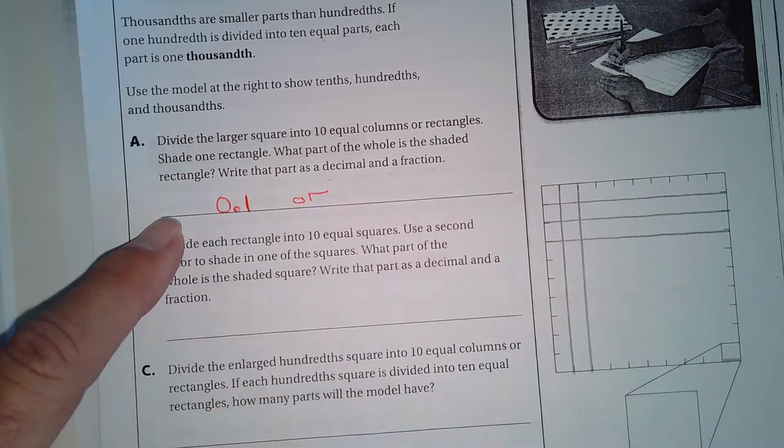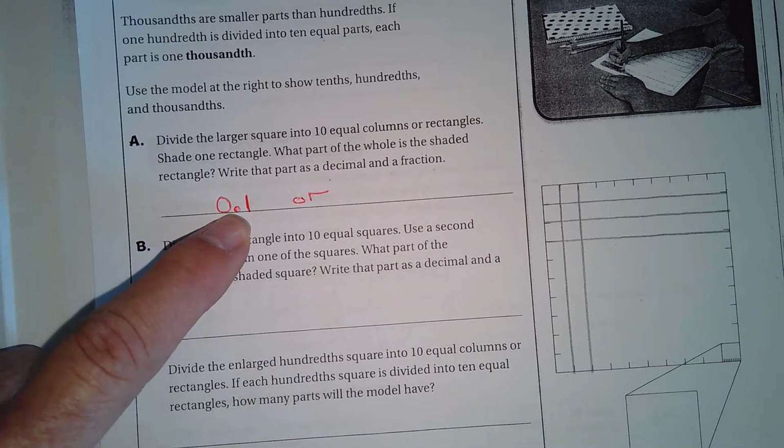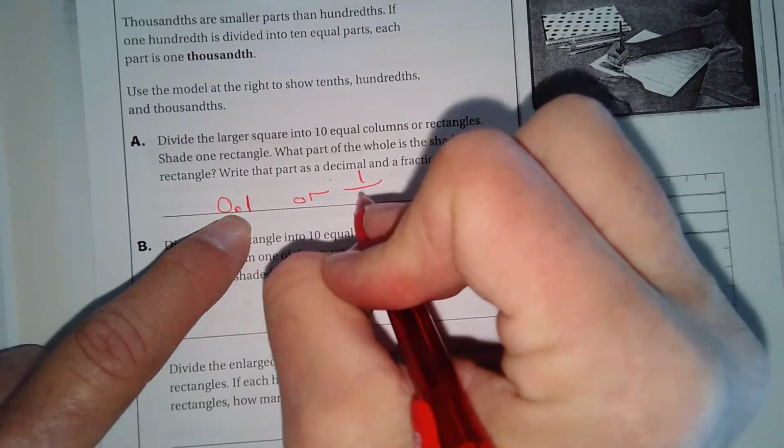Or it says also write it as a fraction. Let me pull a stick, see if somebody would know. Miss Bowman, what would 0.1 be as a fraction? 1/10. Yeah, nicely done, honey. Put up 10 points. 1/10.